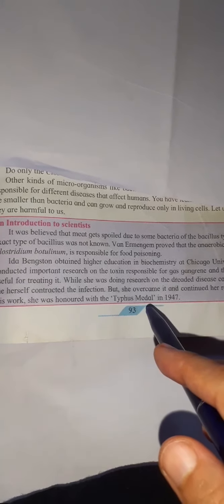Now when she was doing her research on a disease called typhus, she came in contact with this disease. She herself got infected by typhus, but she could cure herself, and then she continued with her research. Finally she was able to do very good and useful work, and she was awarded the typhus medal in 1947.